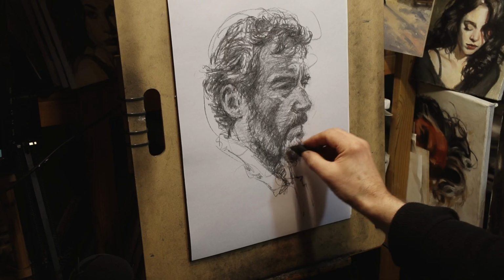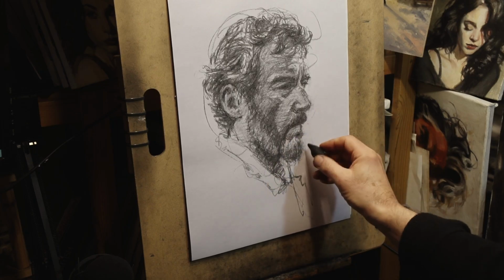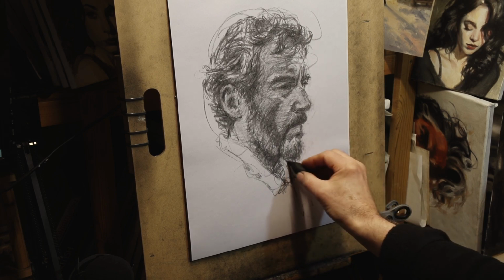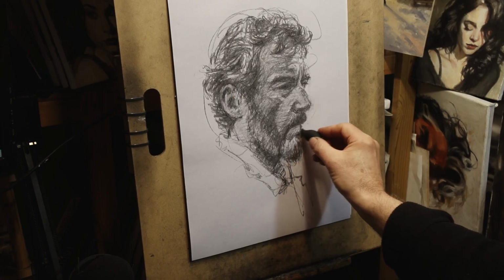Yeah, the beard's a little bit too small. A little bit too small. I don't know. It's a bit of a tufty thing that goes on, you know, on the bottom there, but it looks a bit small to me.